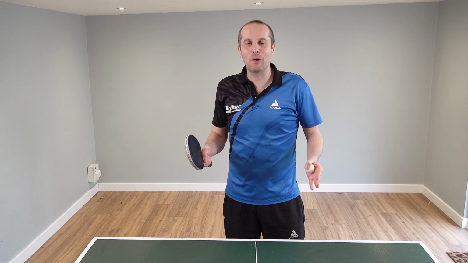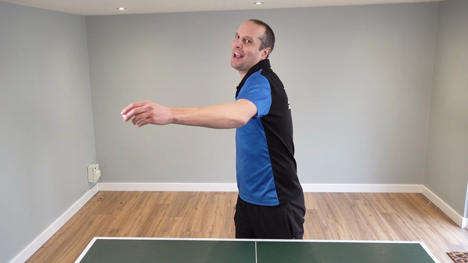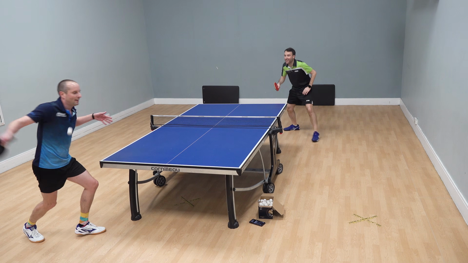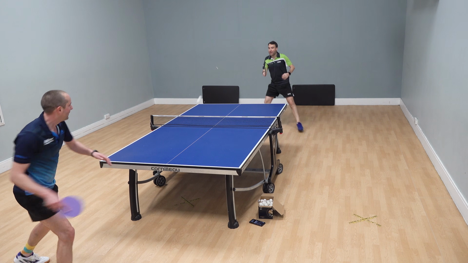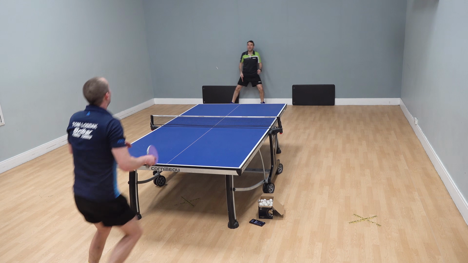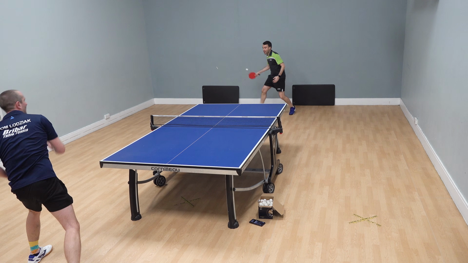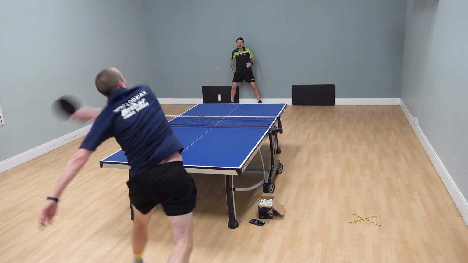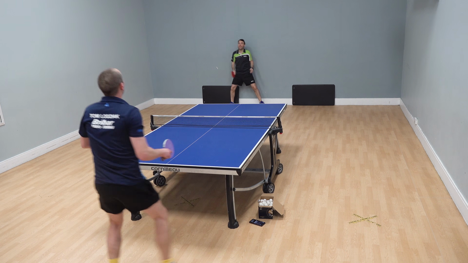And finally, we're going to look at a forehand smash. Now, this is a shot we can play to return those high lobs we were just talking about. So your opponent has sent a high ball, you want to attack it, you can use a forehand smash, okay?